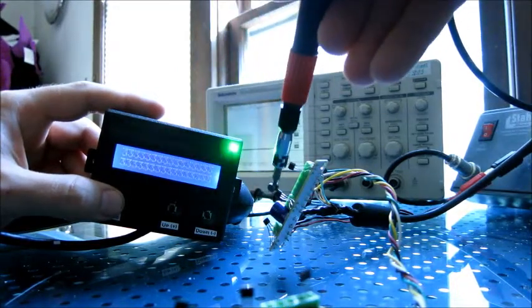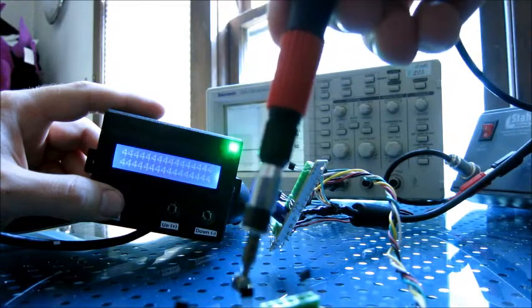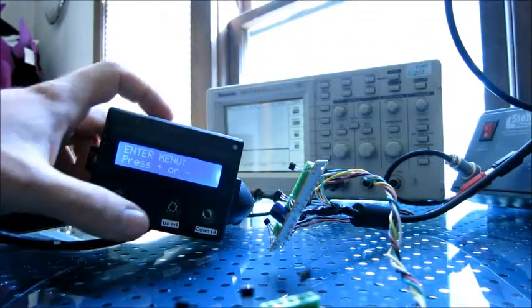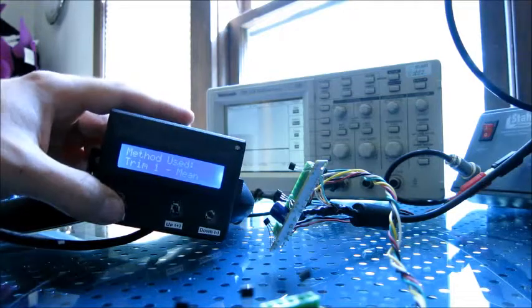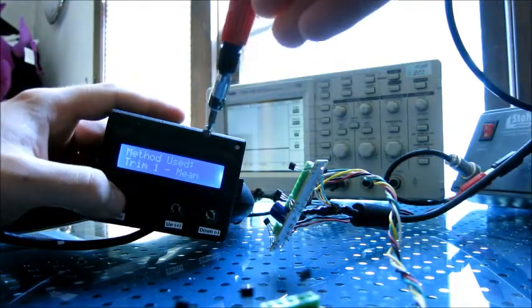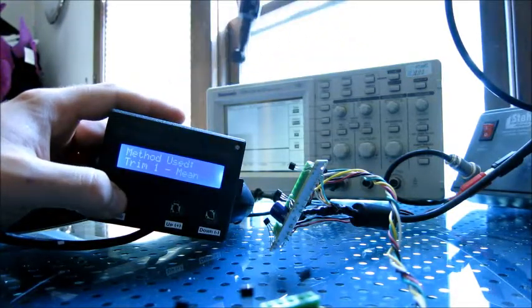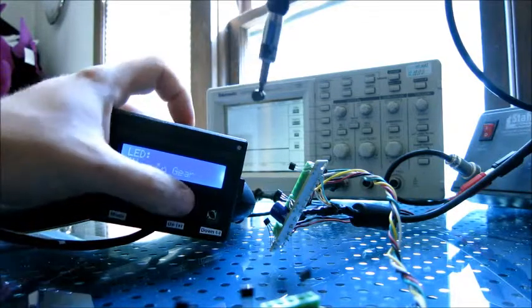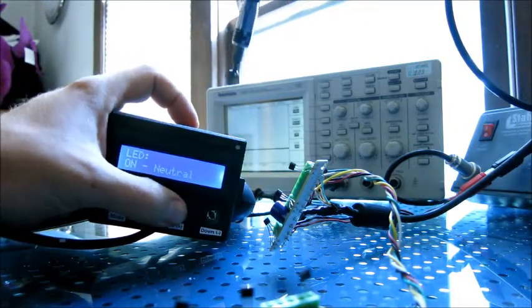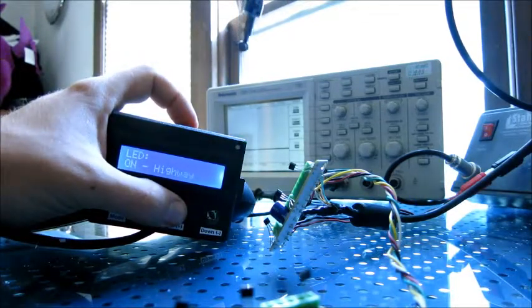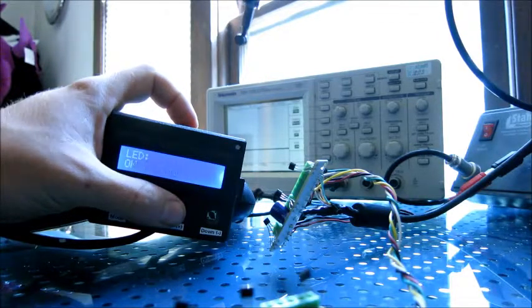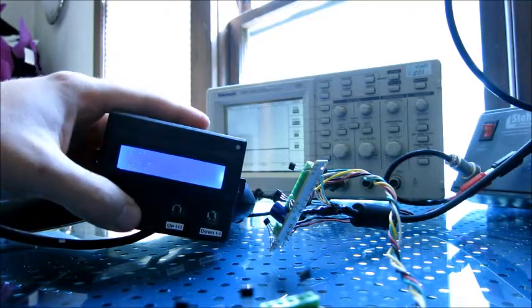Here's just a page of the letter repeated across the entire screen. Here's where I can get into the menu, and so I can determine the method that I use to determine what gear I'm in. I can say the LED can be on in gear, or when I'm in neutral, when I'm city driving or highway driving, or if there's an error, or turn it off.